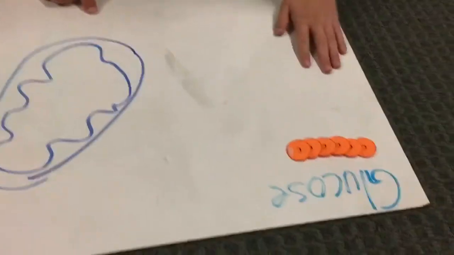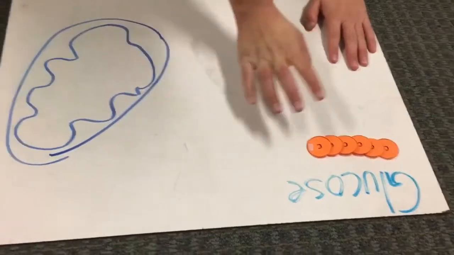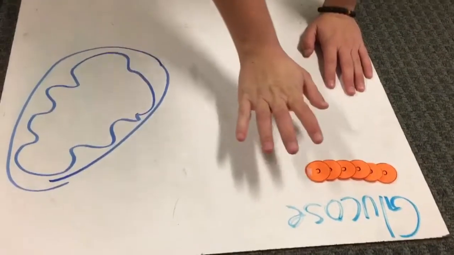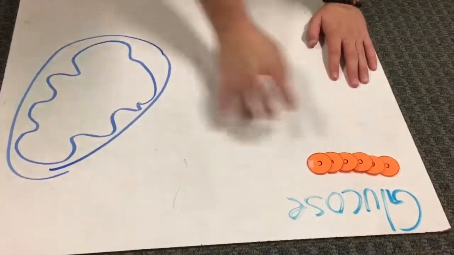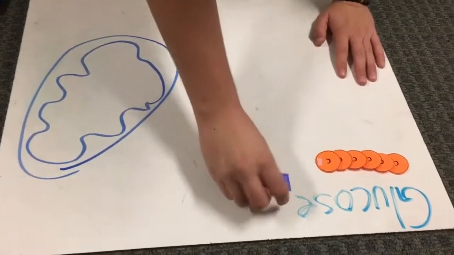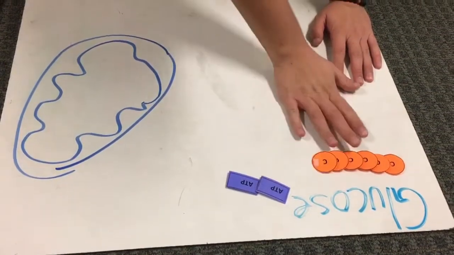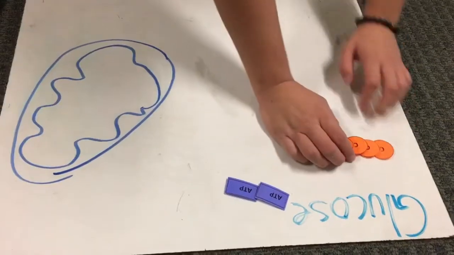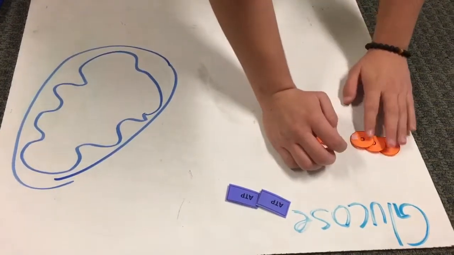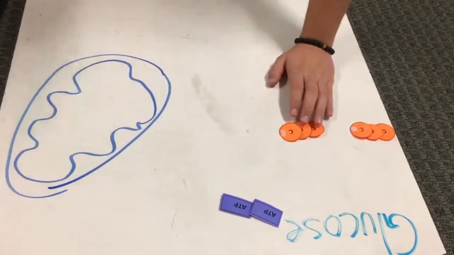Alright, so cell respiration is broken up into 3 steps. Glycolysis is the first one. So what happens here is we have glucose, which is a 6-carbon molecule. Now, glycolysis starts because 2 ATP are used to power the splitting of this 6-carbon chain. So now, these become 2 separate 3-carbon molecules known as pyruvate.